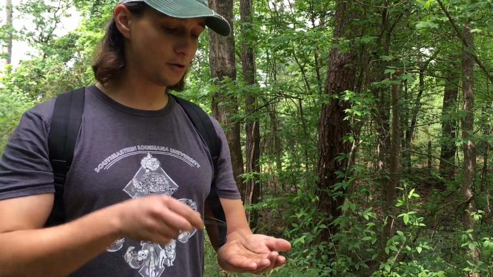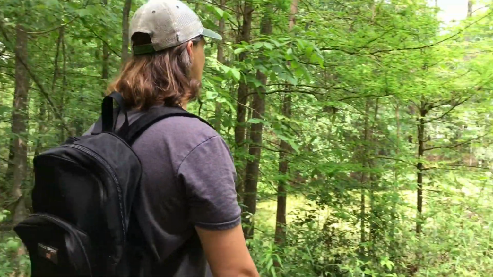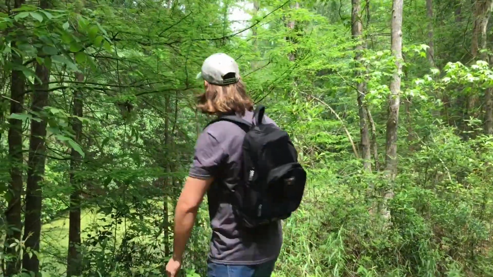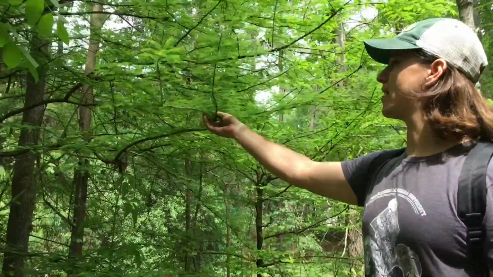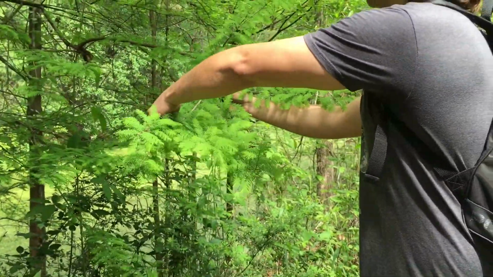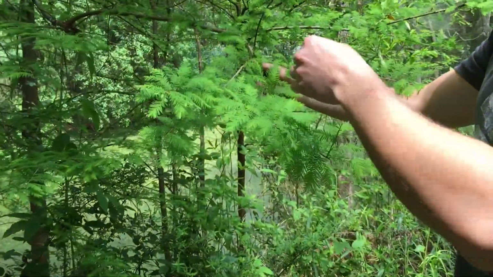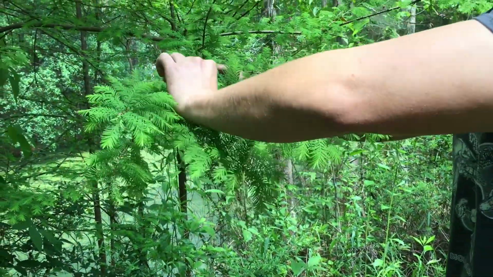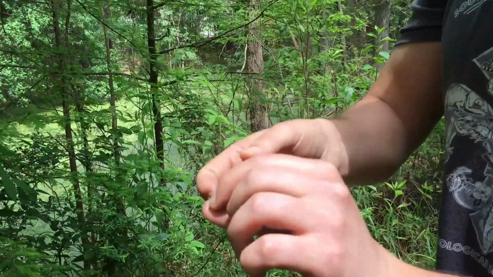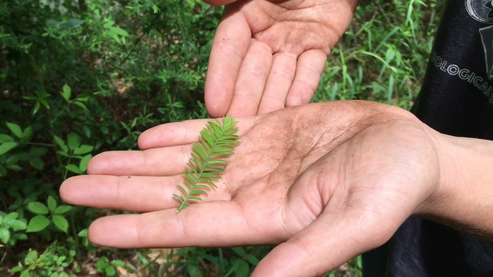So, those are 2 of the 3 gymnosperms that we're going to be talking about. And the last one that you should be familiar with, any self-respecting South Louisianian should be able to recognize this tree. This is a bald cypress. Now, these are somewhat unusual as far as these conifer gymnosperms go, because of the arrangement of their needles. They almost look like little leaflets like you might see on a fern or something like that.